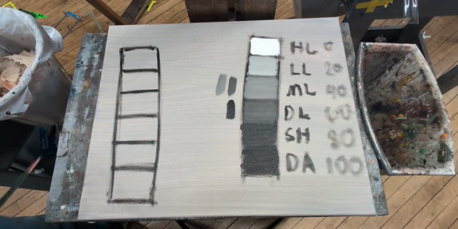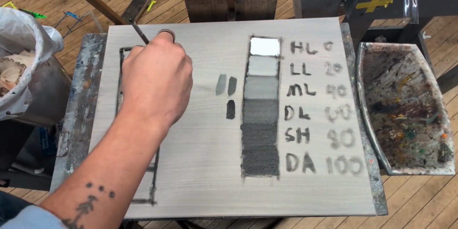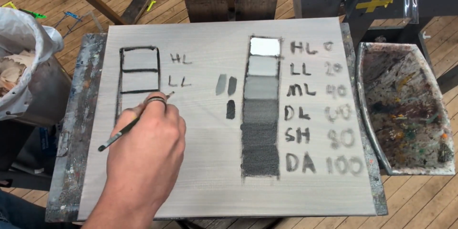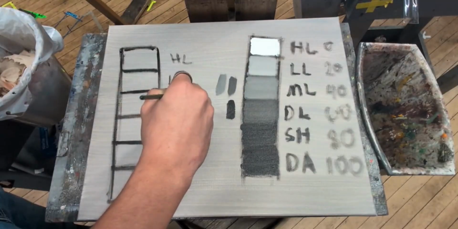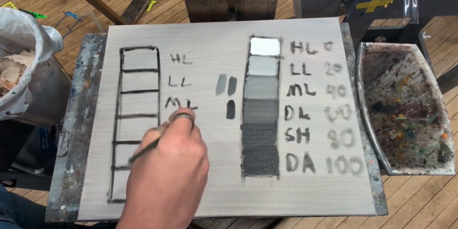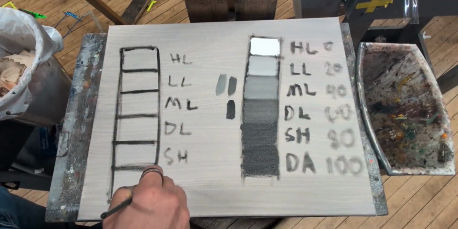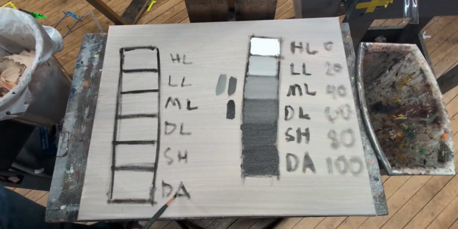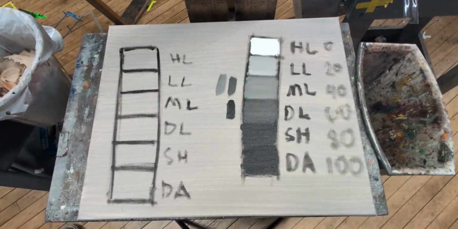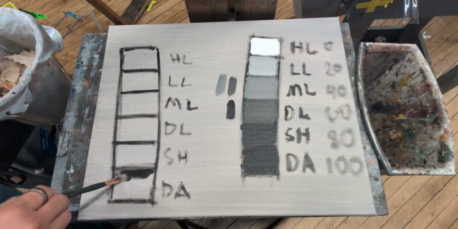Now remember, 0% is our highlight. 20% is our light. 40% is our mid light. 60% is our dark light. 80% is our shadow. 100% is our dark accents. Our dark accent is going to be straight from the tube, straight black.